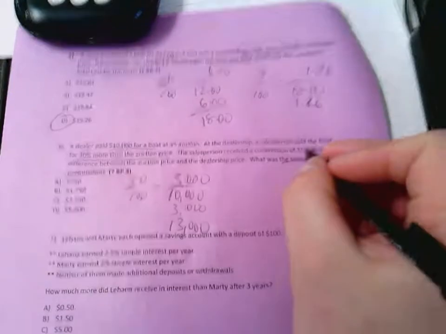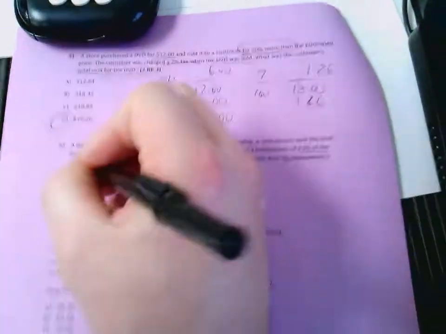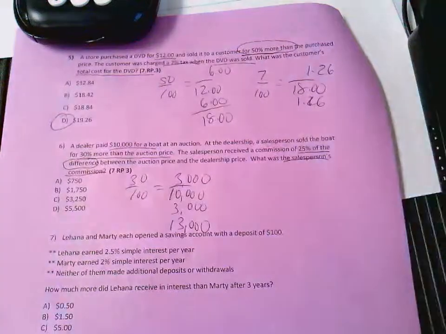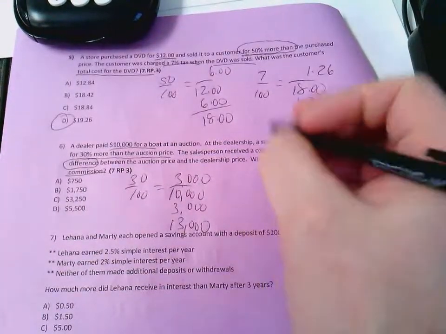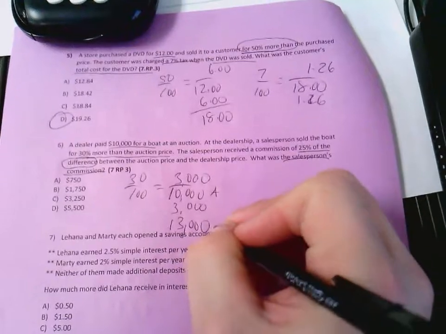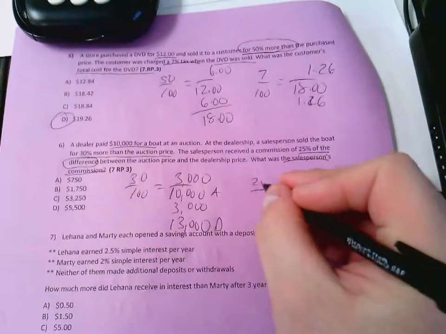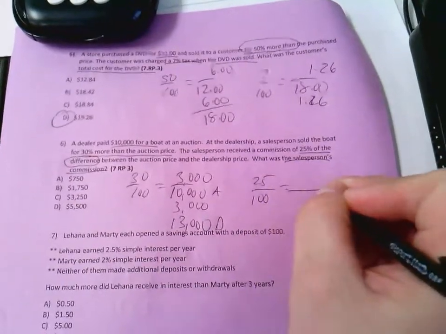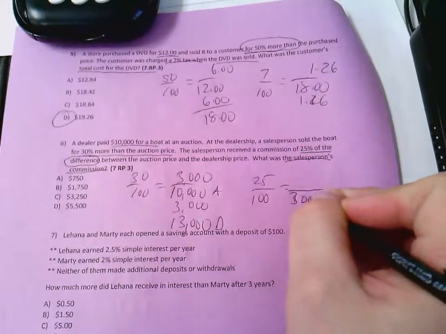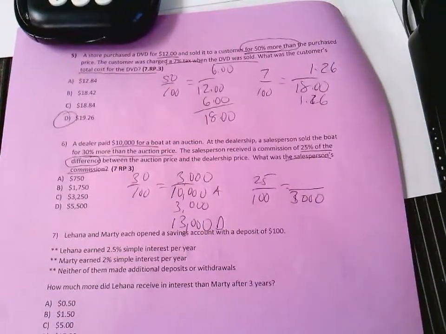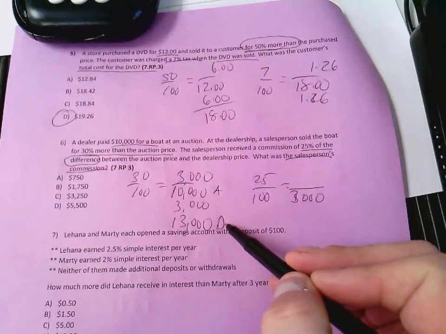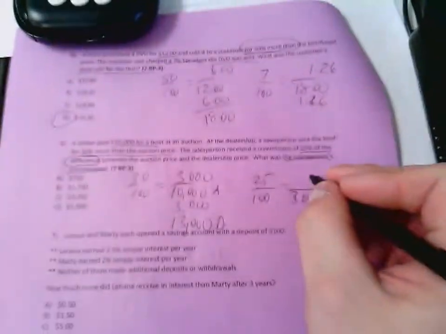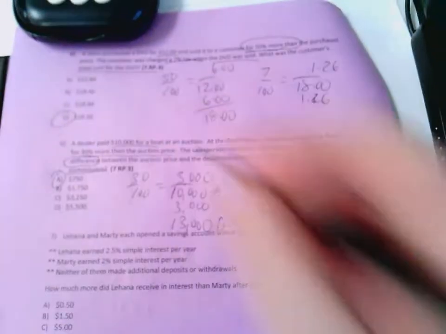Okay, now the salesperson received a commission of 25% of the difference between the auction price and the dealership price. So the auction price is 10,000, the dealership price is 13,000. We'll do 25% of the difference, which is 3,000. Once again, auction price is 10,000, dealer price is 13,000, the difference is 3,000. All right, which gives us 750.